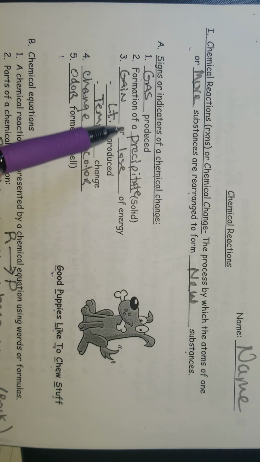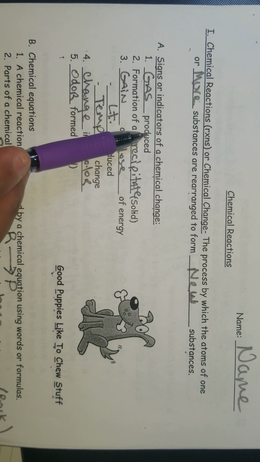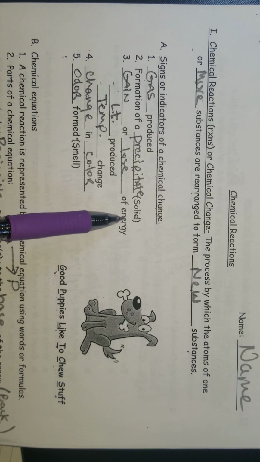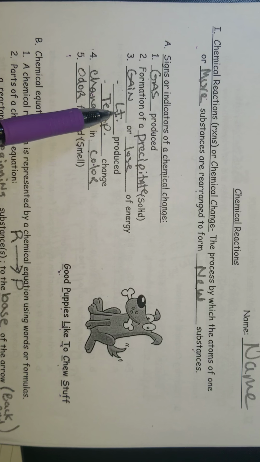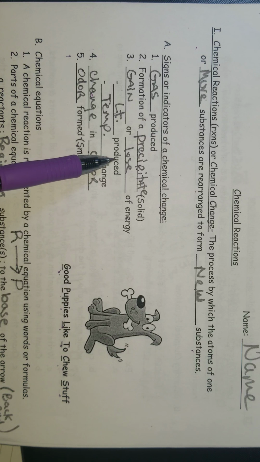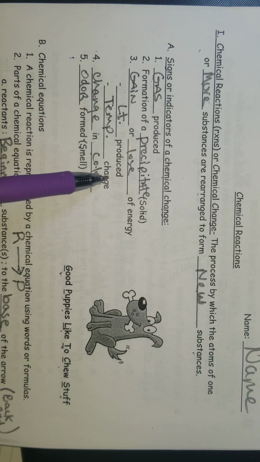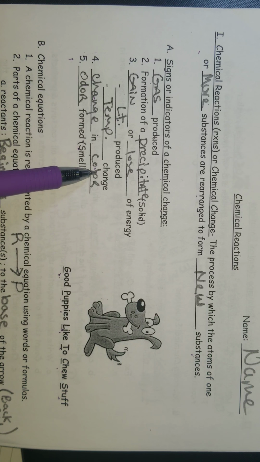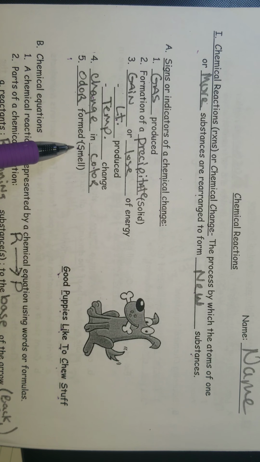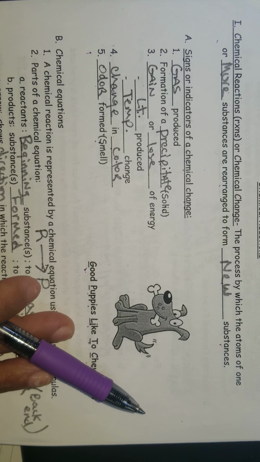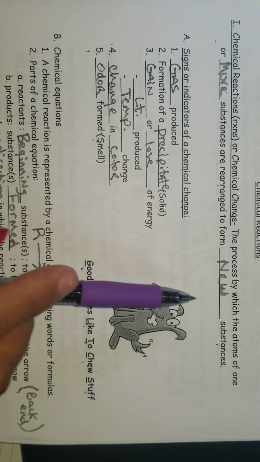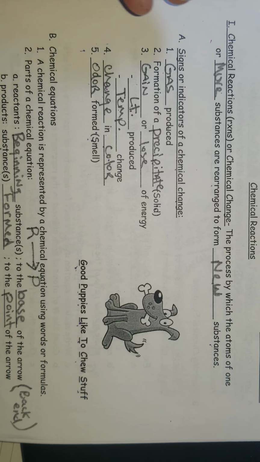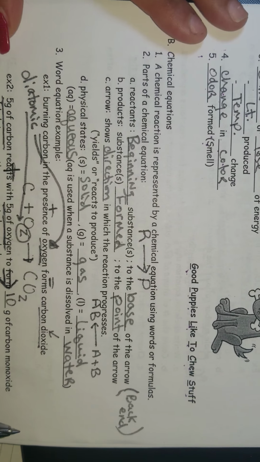Okay? Gas is produced, right? Or formation of bubbles. A precipitate, or a solid, is formed. There's a gain or loss in energy. Now, how do you know that this energy is gained or lost? Because light is produced, like 4th of July fireworks, or the temperature is going to change. It's going to get hot or it can get cold, either one. A change in color, and an odor is formed or it starts to smell. Those are all signs of chemical reactions occurring. Again, what happens with a chemical reaction? The atoms break apart and they form a new substance, and they come back together with different atoms or different elements. Let's go ahead and keep going.